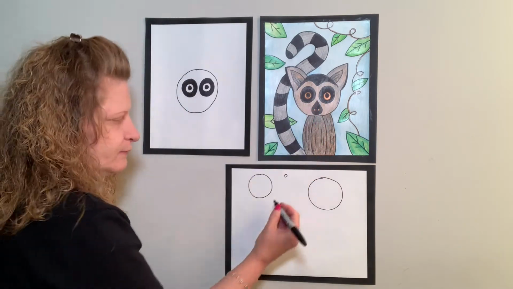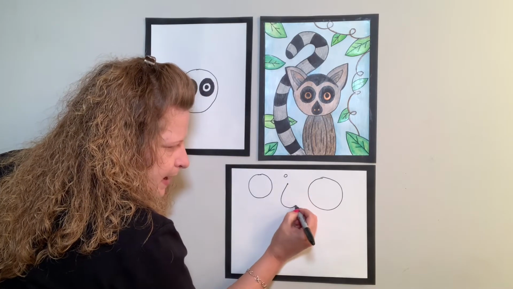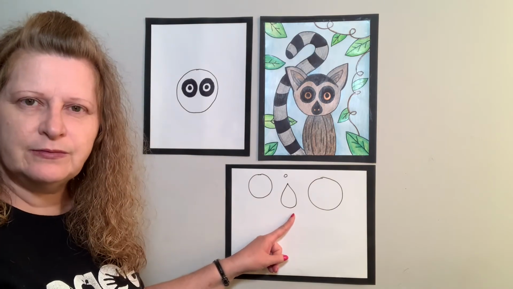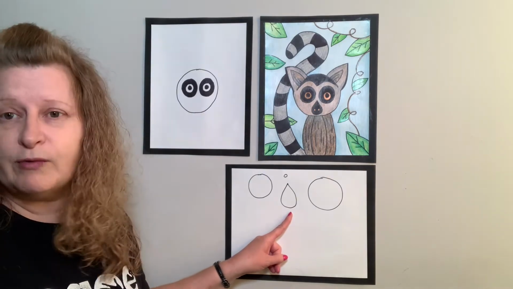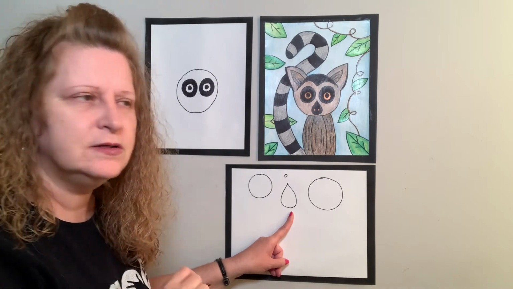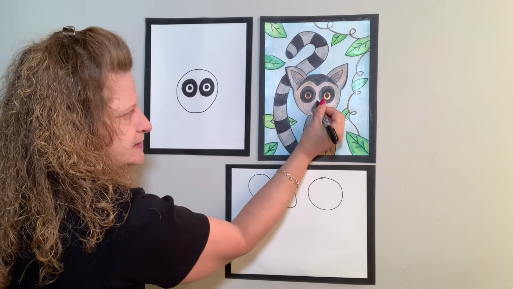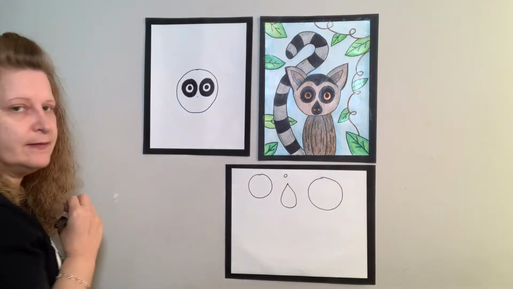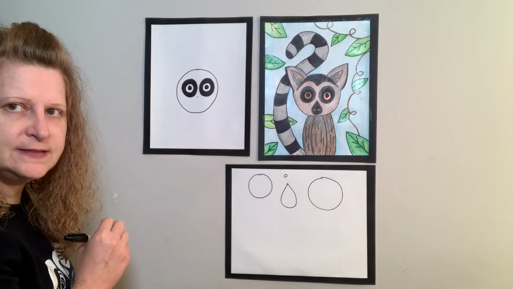Now let's look at something really carefully. If you start with a dot and then you go up and around and back to that dot, what does this look like to you? Well, if you said it looks like a raindrop, you're right. It might also be like a tear falling from your face. So that's what we're going to do for his little nose, noticing that the little point is up on the top. I'm going to put my little dot for the top, and you can do that too. I'll give you a little time to get that done.